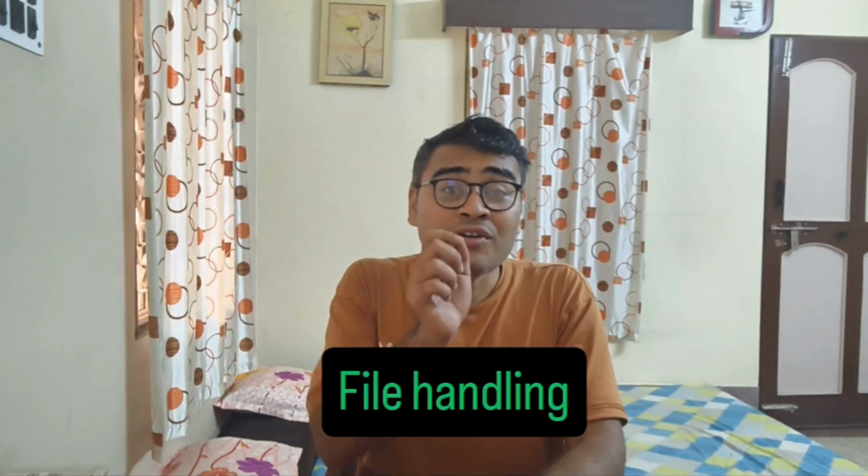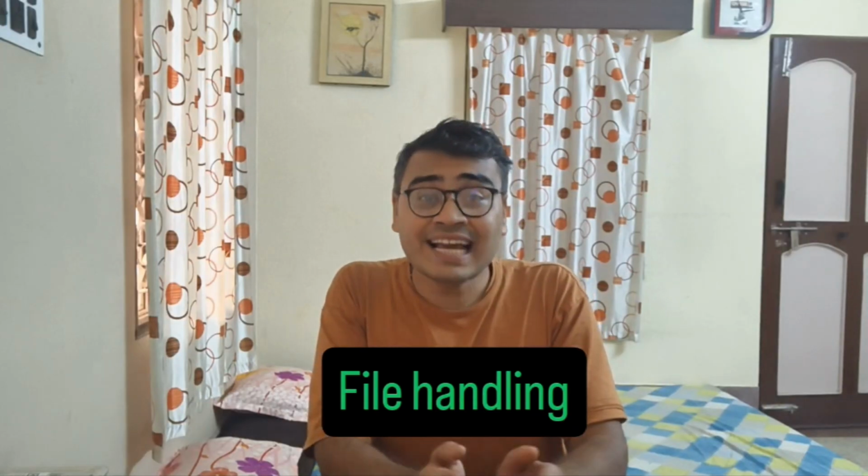Then file handling is about reading and writing files properly. Text files, JSON configuration, logs. Maybe your model hyperparameters are stored in a JSON file. Maybe you log training results to a file each run.